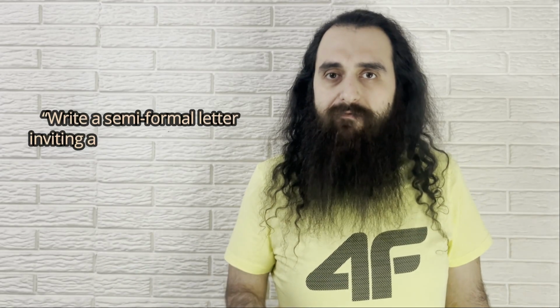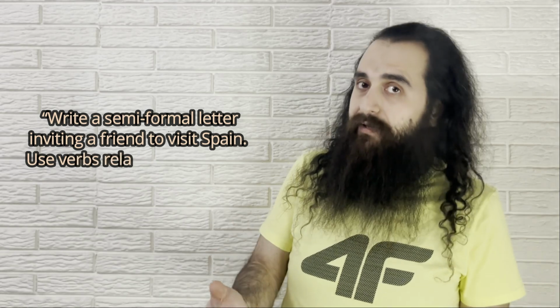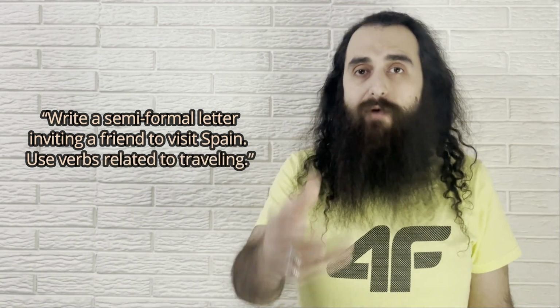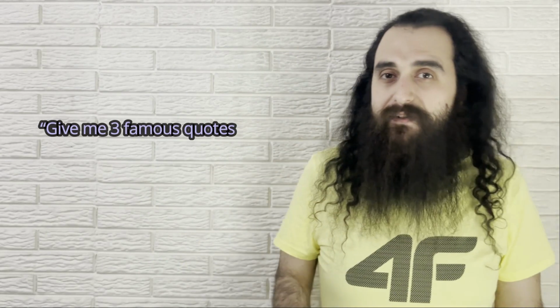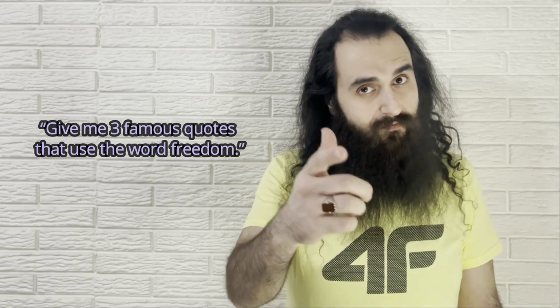Focus on common themes. Learn words related to specific test topics like travel, environment, or education. For example, write a semi-formal letter inviting a friend to visit Spain. Use verbs related to traveling. Explore famous usage. Discover how keywords appear in quotes or cultural references. For example, give me 3 famous quotes that use the word freedom.